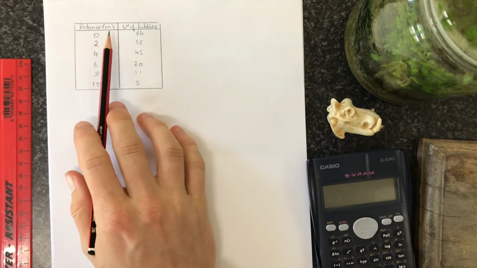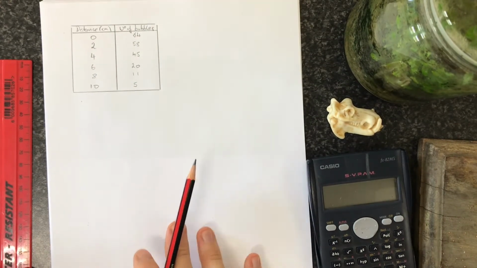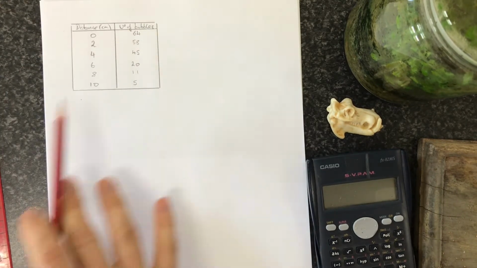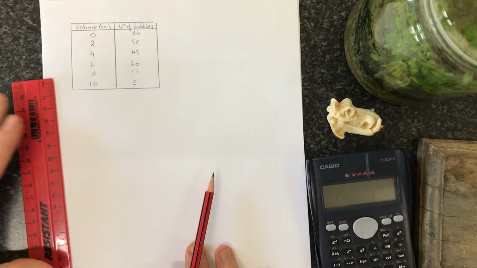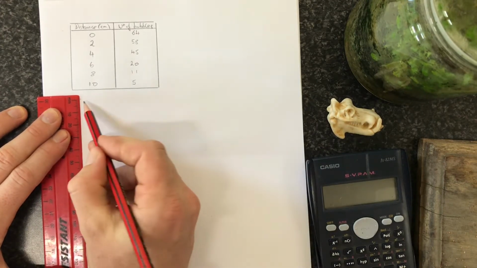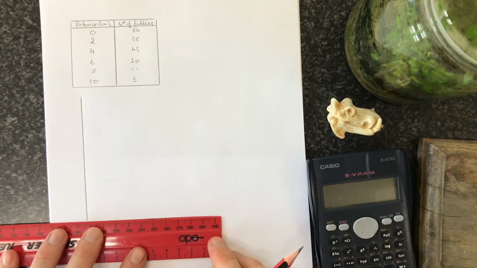Let's say, for example, we've got a table of data that looks like this. We've got distance and number of bubbles, so maybe they're investigating photosynthesis. So to set up our graph, we need a nice sharp pencil and a ruler. Now your graph wants to be a reasonable size, so it's capable of being viewed, and I would suggest that a good size is 10 centimeters by 10 centimeters.